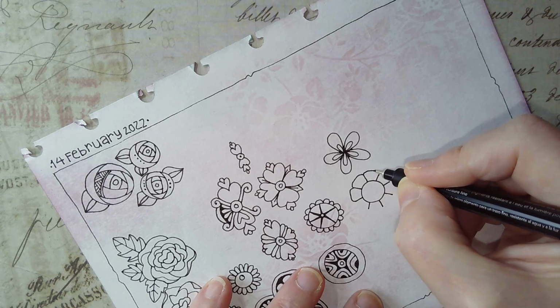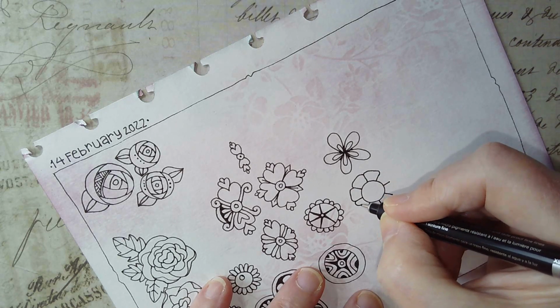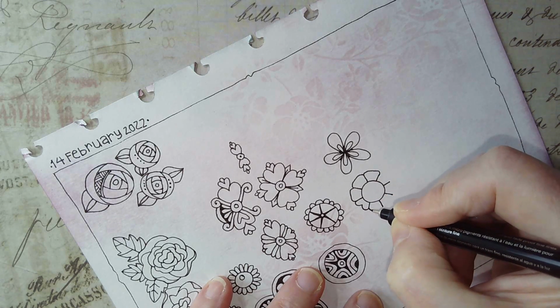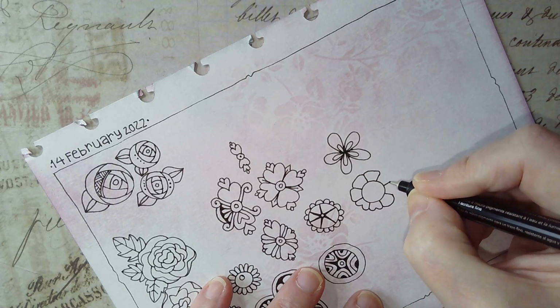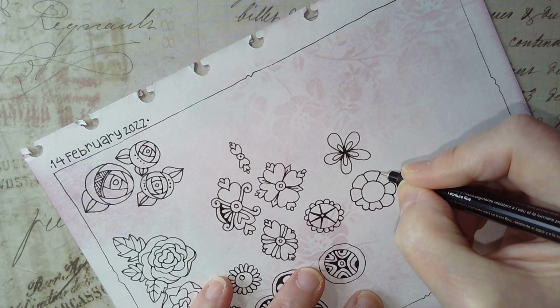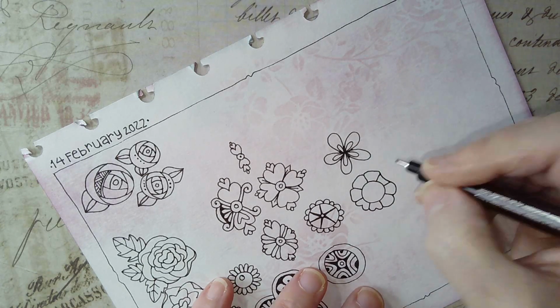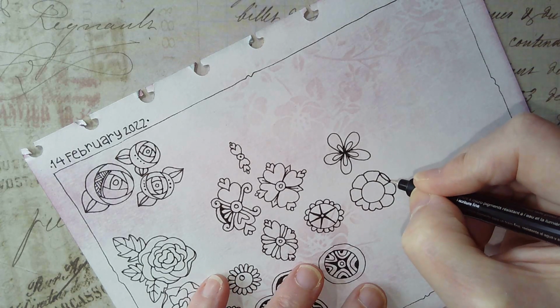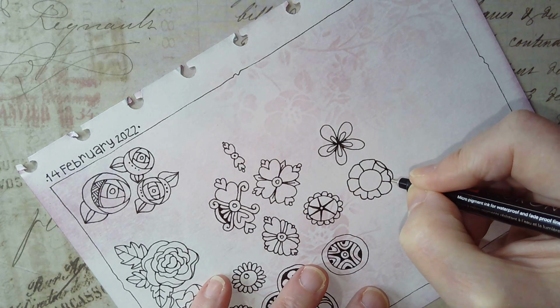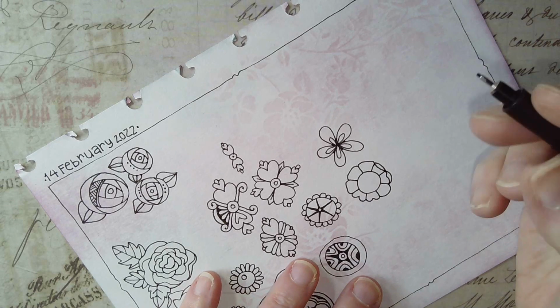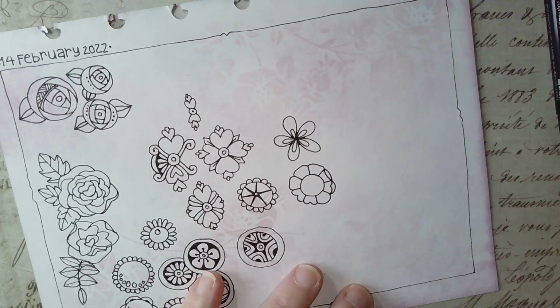I can do them straight like that. I can actually make them heart-shaped. We can have them really bending out. And I suppose you could even have them bending in, though that might work if it's furled. Actually, that would work if it was a furled one like that. So lots of different ways.